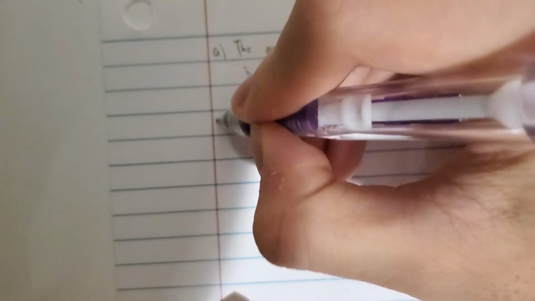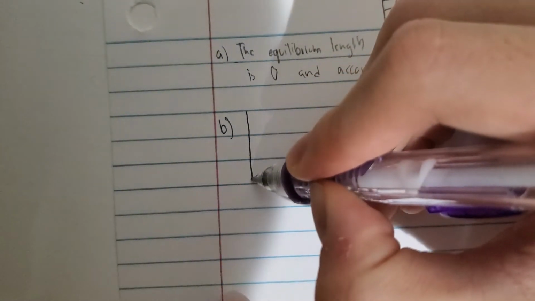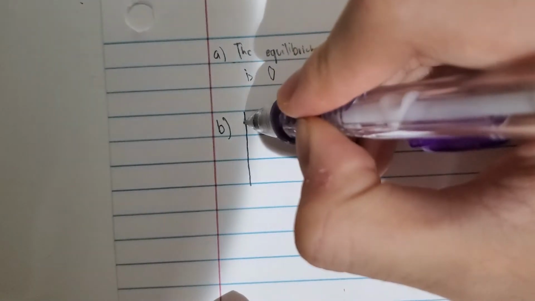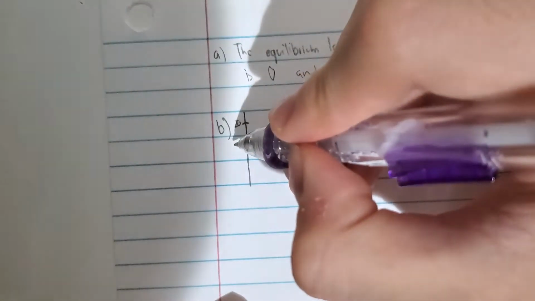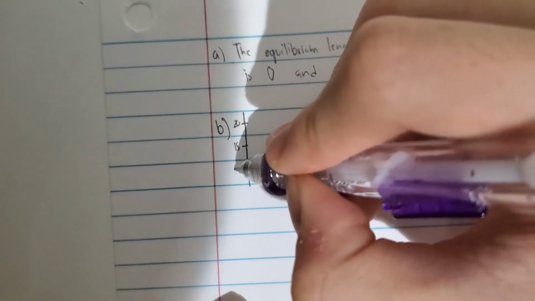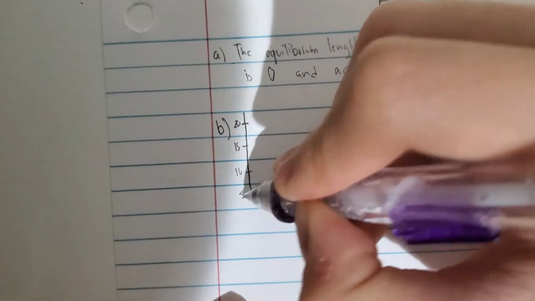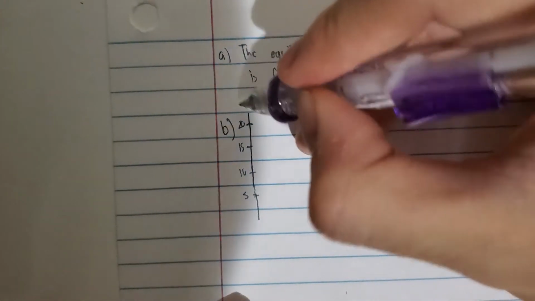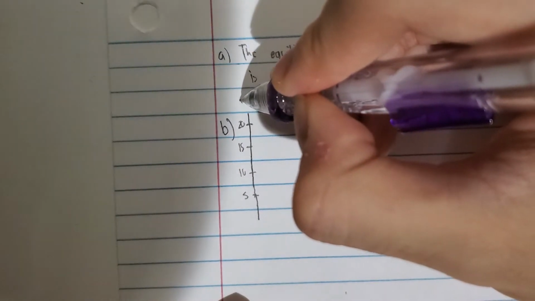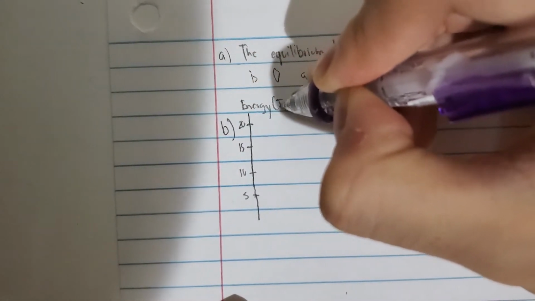So let's see, 20, 15, 10, 5, and then this should be 0. This is the PE axis, energy in joules.